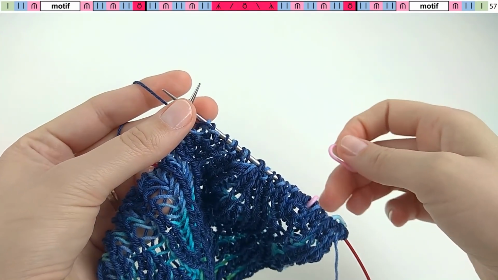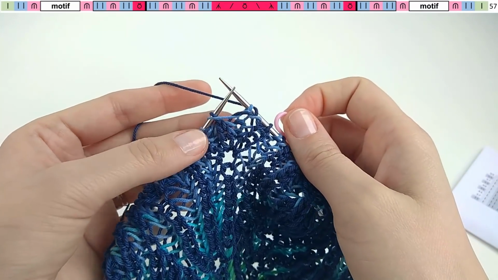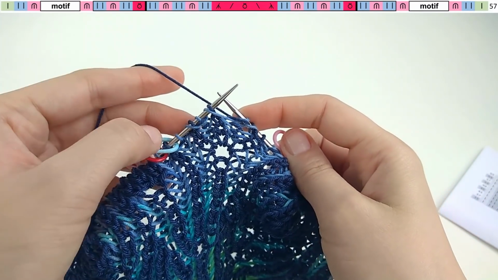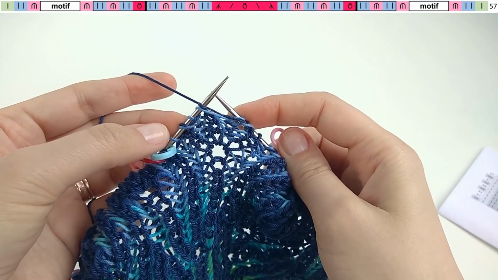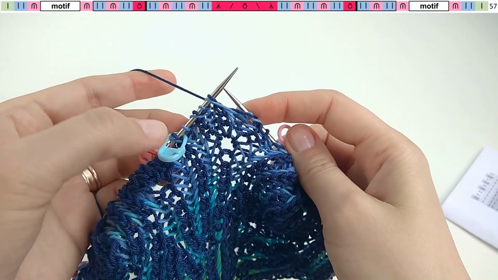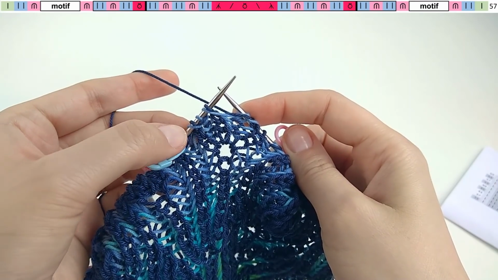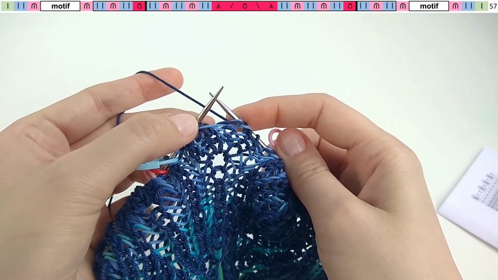So if you have more repeats, you just do them every repeat, and then in the end you have to have only 4 stitches remaining before the motif marker. So that's 1, 2, 3 and 4.